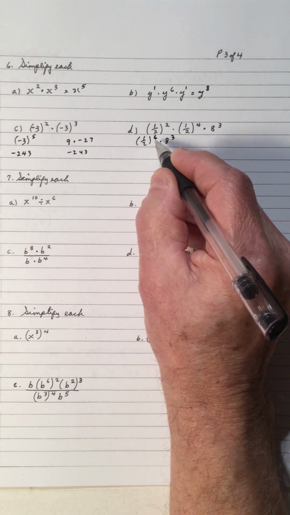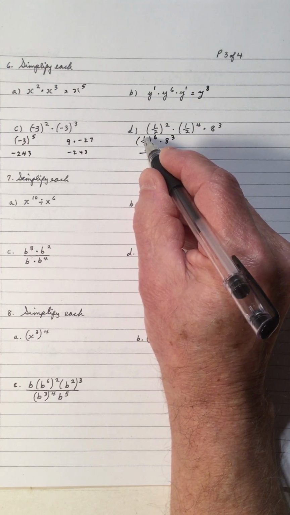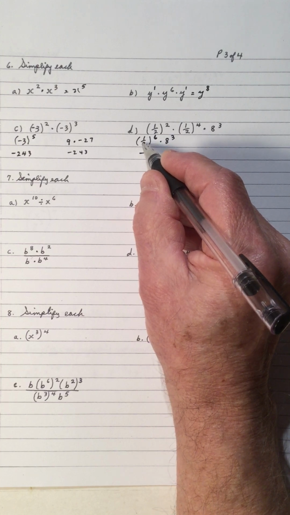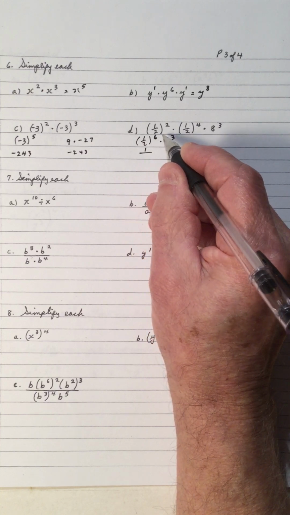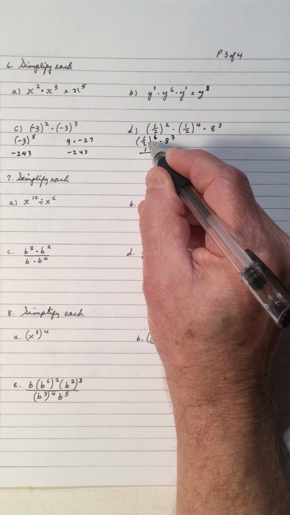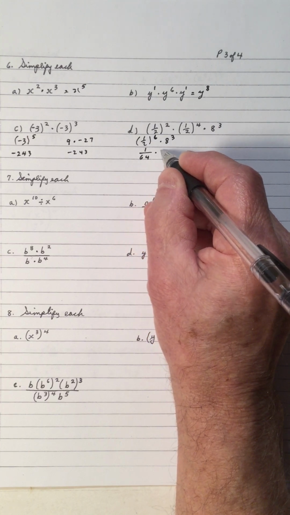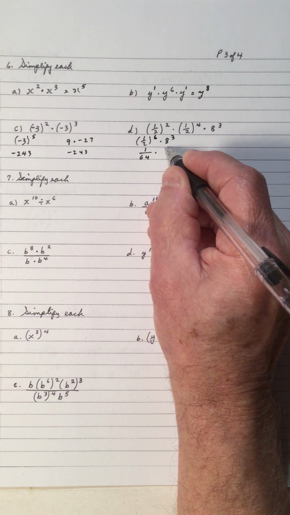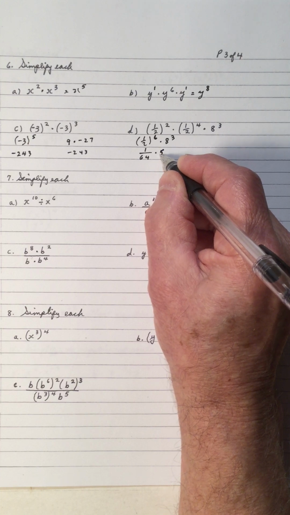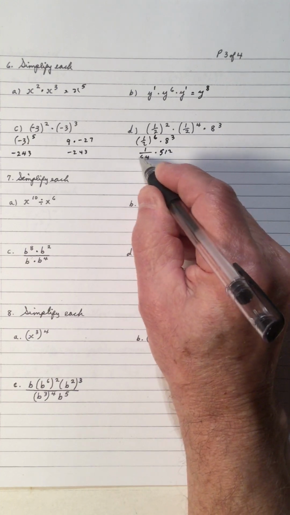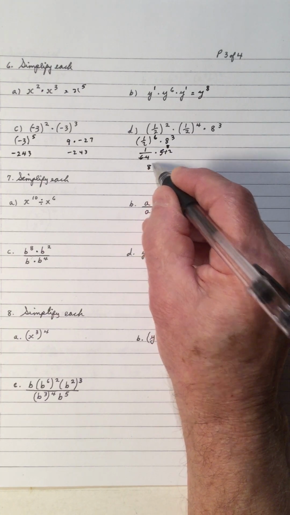1/2 to the 6th power. So 1/2 times 1/2 times 1/2 6 times. And 1 times 1 times 1 6 times is 1. 2 to the 6th power is 64. We have an 8. 8 cubed is 8 times 8 times 8, which is 512. And 64 will go into 512 8 times. So that gives us an 8.